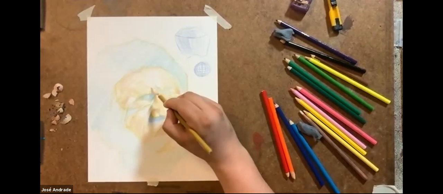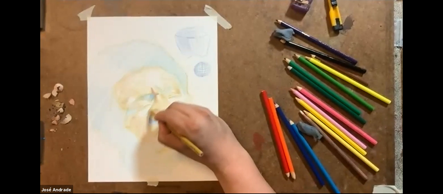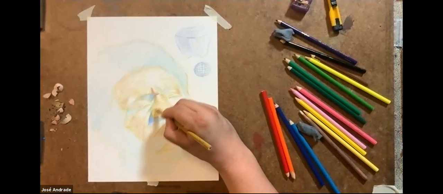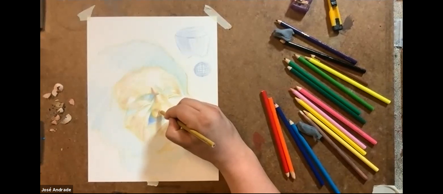All right. And I'm just painting with complementary color theory. Opposite of each other on the color wheel.